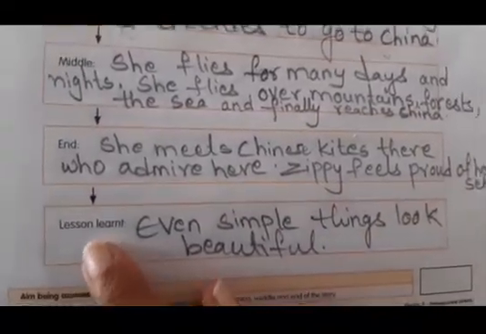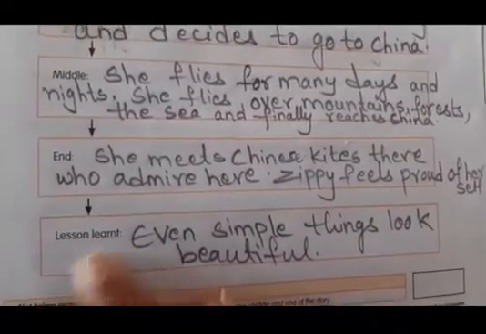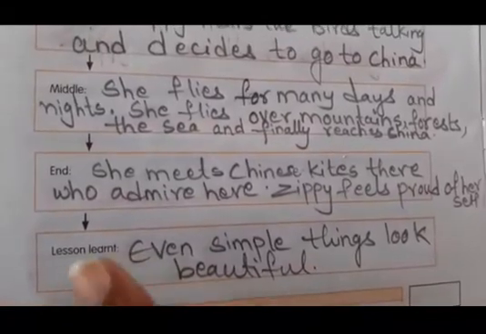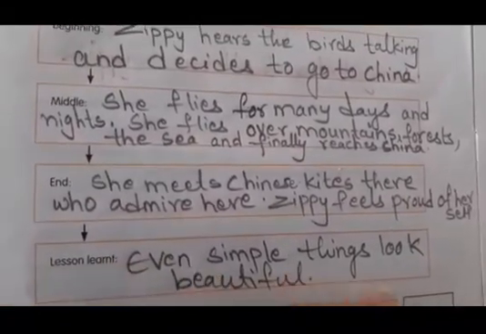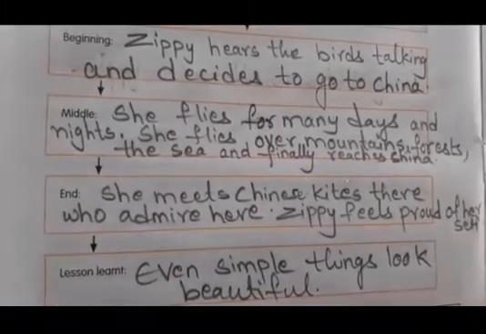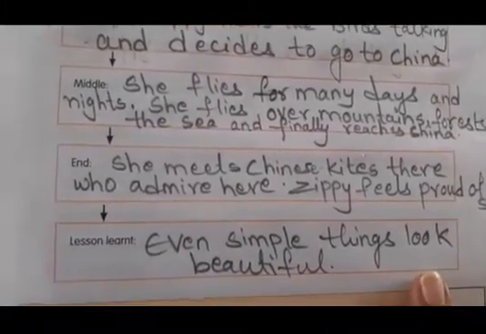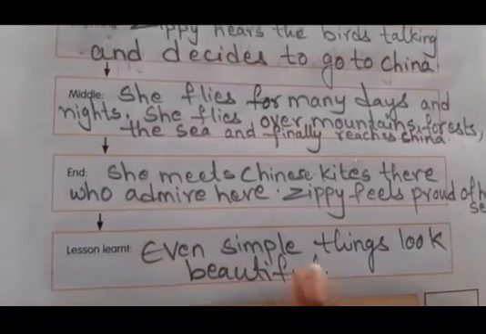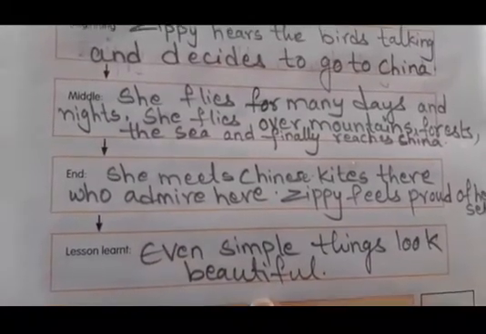See last, what is this? Lesson learnt. What do you learn from this lesson? Every simple thing looks beautiful. Even simple things look beautiful.